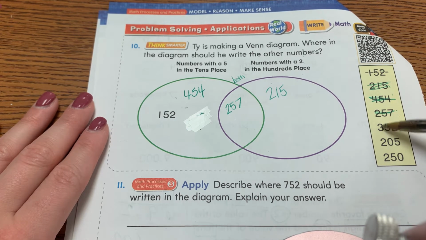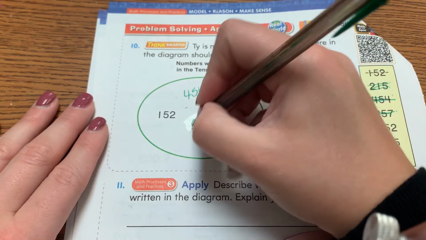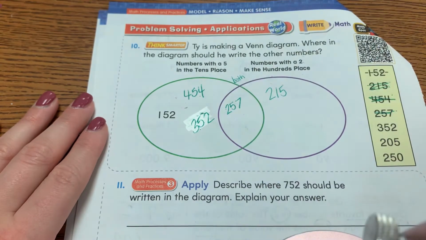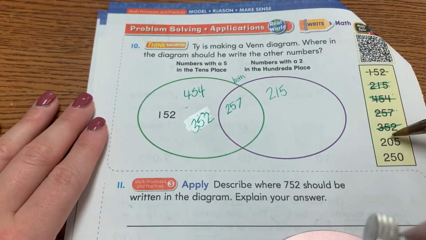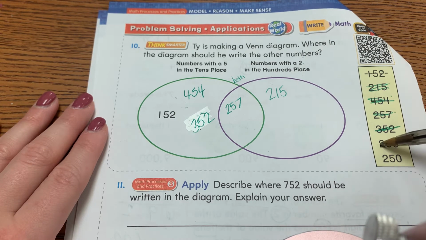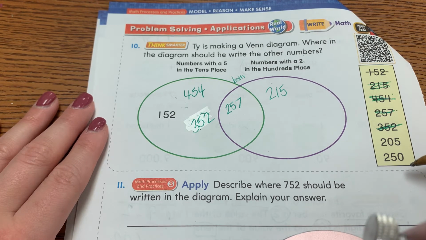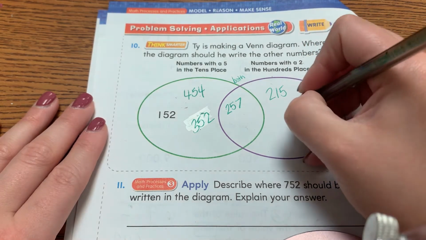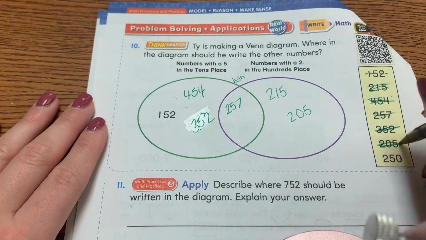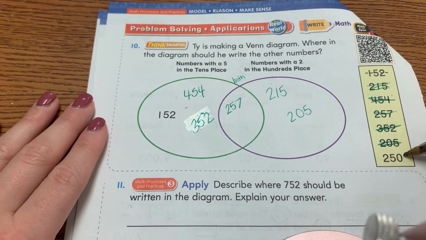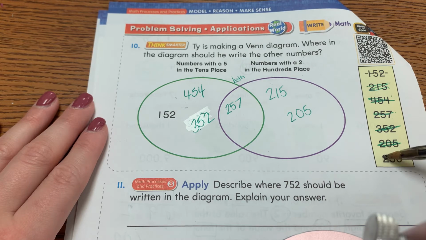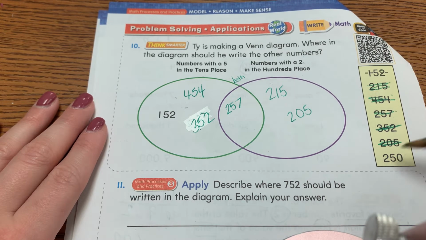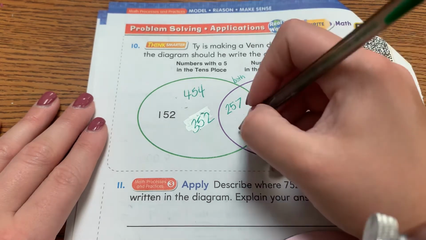352. Is there a 2 in the hundreds place? No. Is there a 5 in the tens place? Yes. So 352 will go over here with the 5 in the tens. 205. Is there a 2 in the hundreds place? Yes. Is there a 5 in the tens place? No. So we can just write it right here. 250. Is there a 2 in the hundreds place? Yes. Is there a 5 in the tens place? Yes.